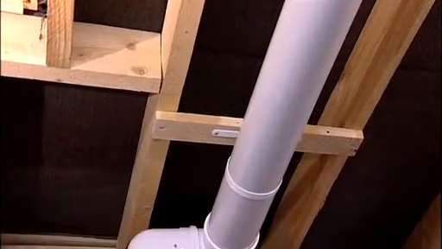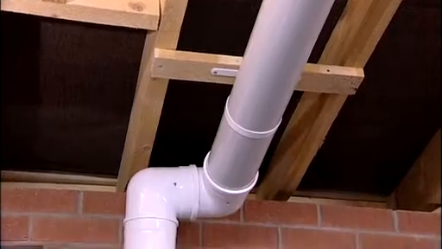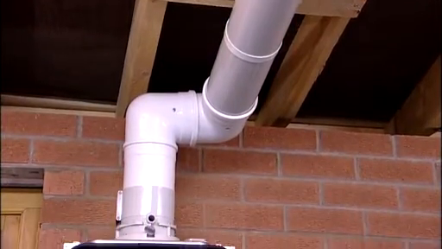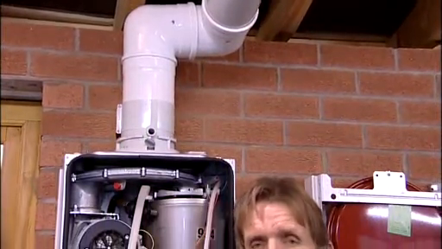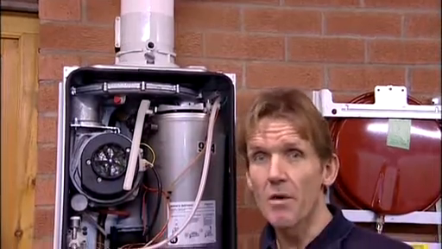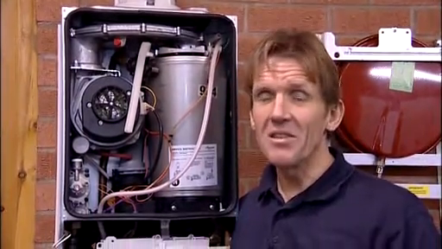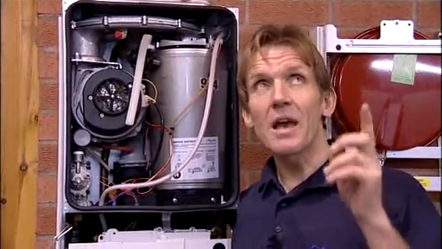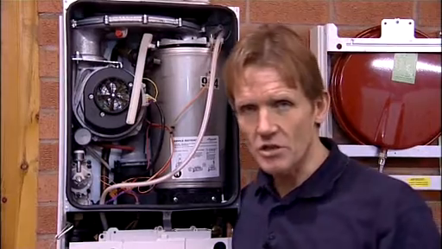Modern fluing systems allow you an almost infinite number of variations and possibilities. But of course you must check the manual to make sure that you don't exceed the maximum permissible length. And this means checking and counting every single elbow that's in the system.